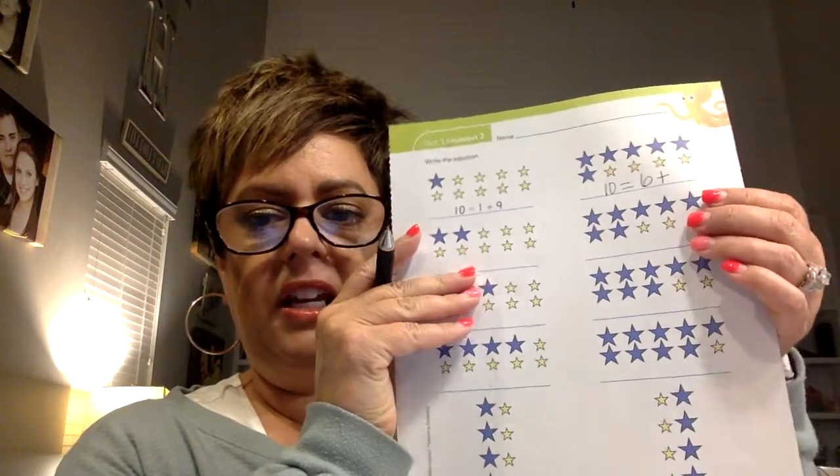So we're going to start out with the number 10 first. In this group, we have how many blue stars? I know that there are 5 on the top, plus 1 more is 6. So in that group, 10 equals 6 blue stars. I'm going to write 6 plus how many yellow stars? 4 yellow stars. Take a minute to write that.